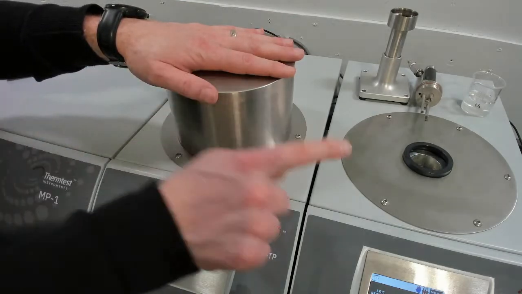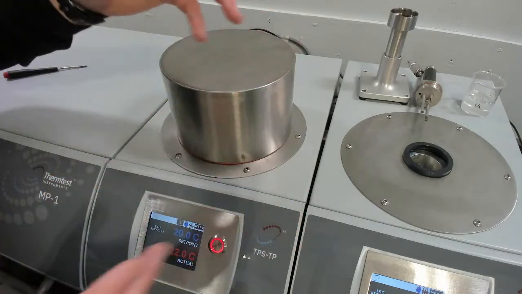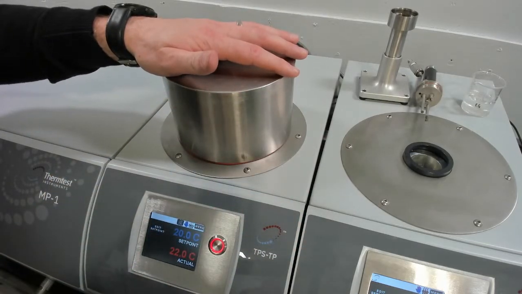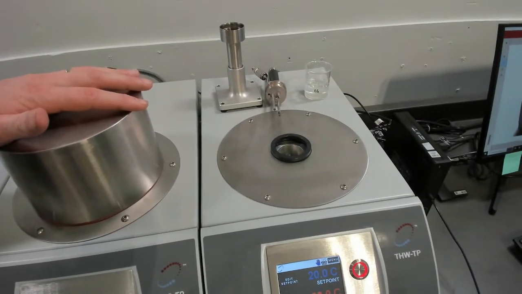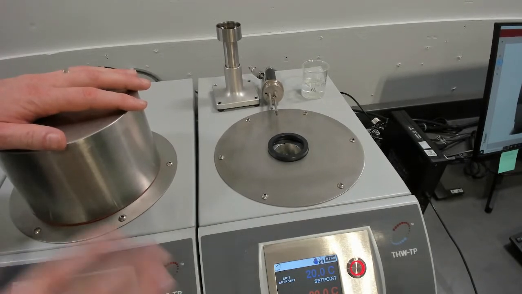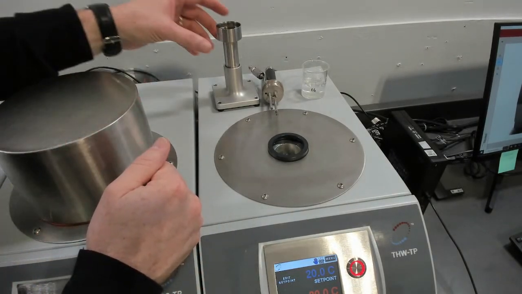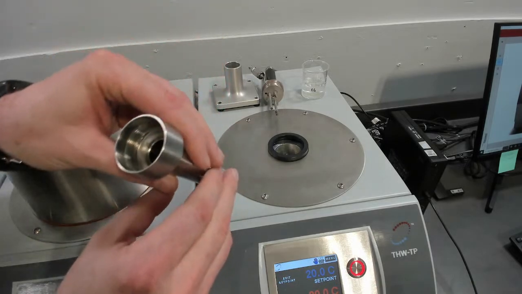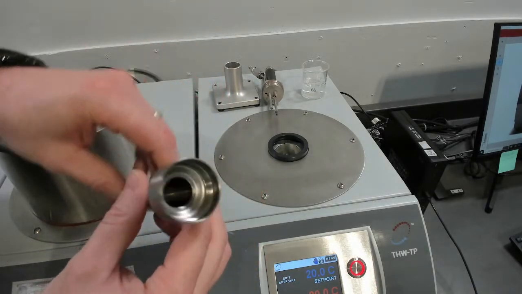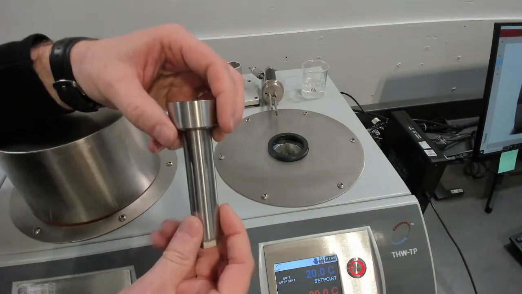Before we do that, we'll set up the transient hot wire and talk about that a little bit in much the same way. And then we'll go to the software and set up both experiments at the same time. So our transient hot wire sensor, this one's empty. We're going to put ethylene glycol in it. This holds about 20 milliliters.